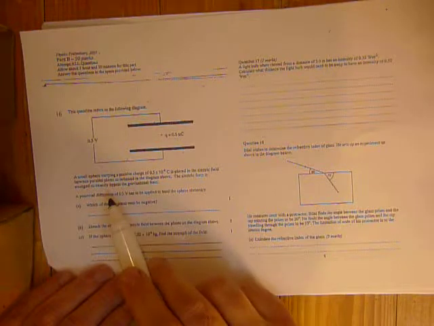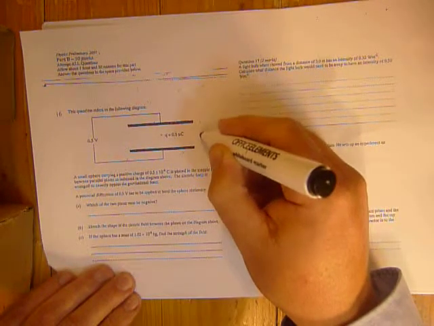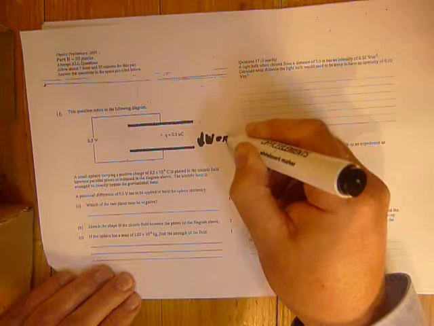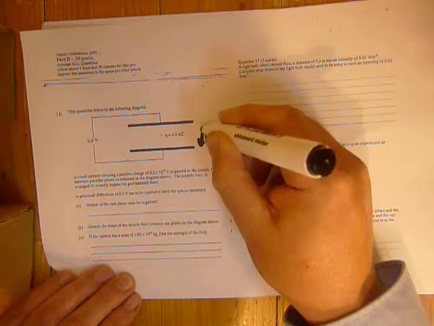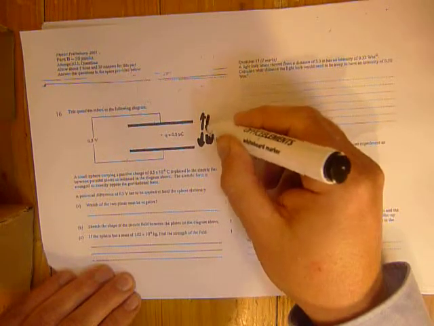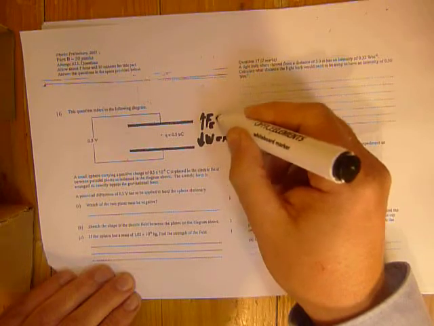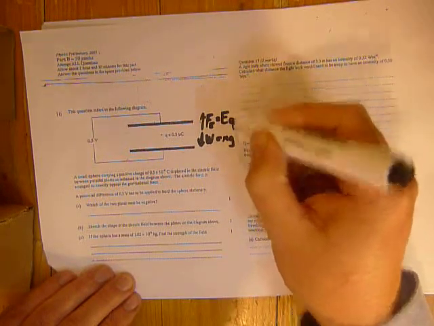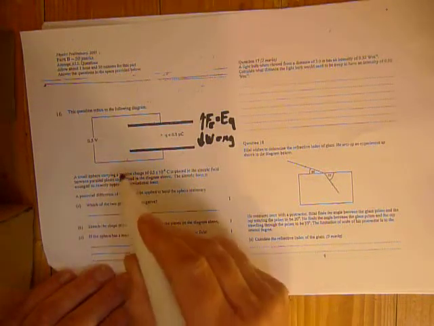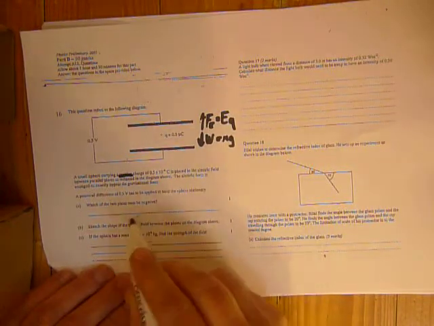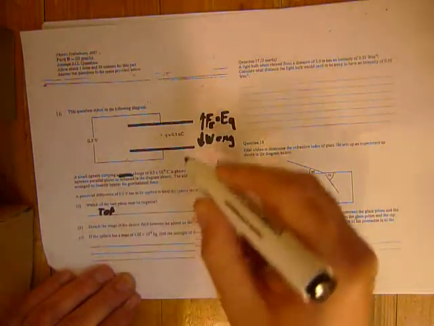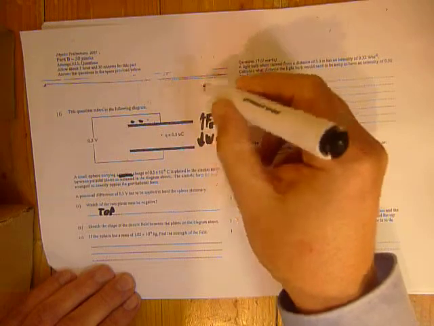The electric force is arranged exactly opposite to the force of gravity. So W equals mg, and therefore we have F_E equals EQ. A small positive charge. So which plate must be negative? The top plate. They have to be negative to lift the charge upwards.